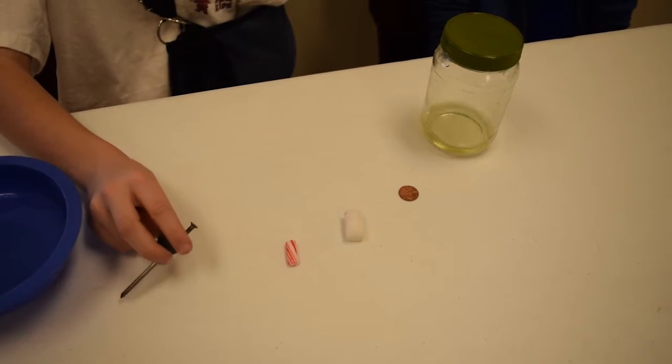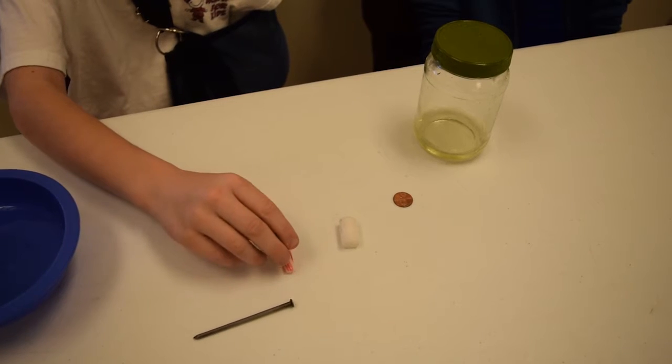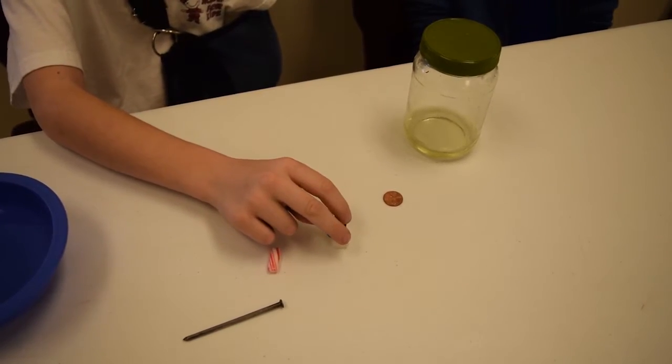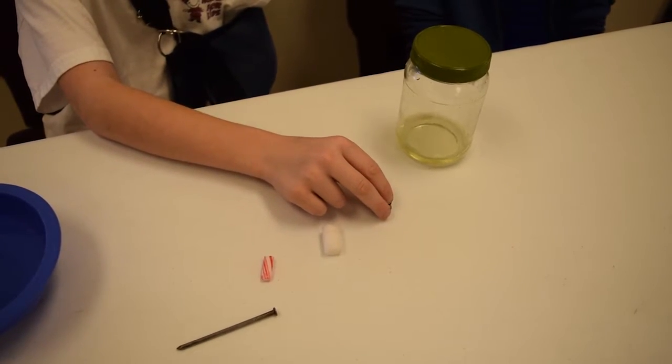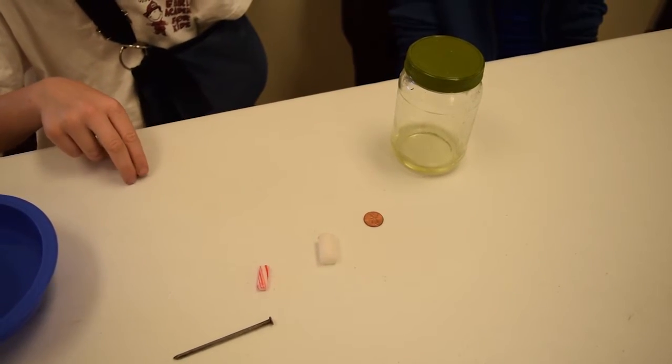For the first test, test the effects of a magnet on each of these items. Which of these items does the magnet stick to, and why is that? The penny is not a pure substance because the inside of the penny is made of zinc. But if the penny was minted after 1982, the outside part is pure copper.